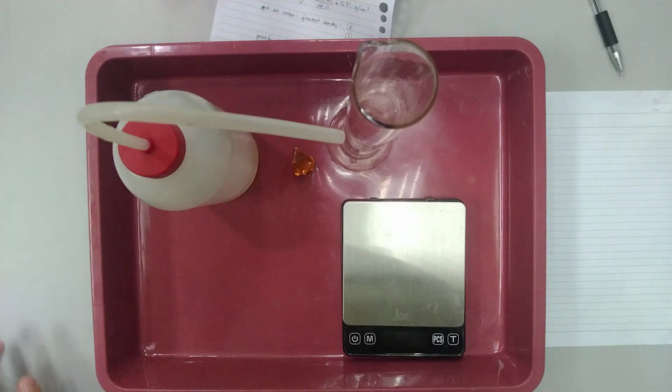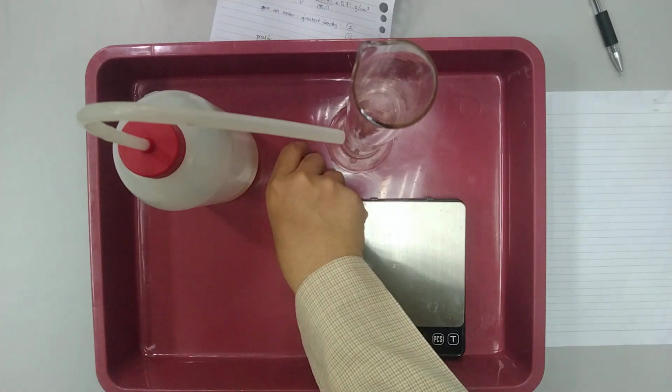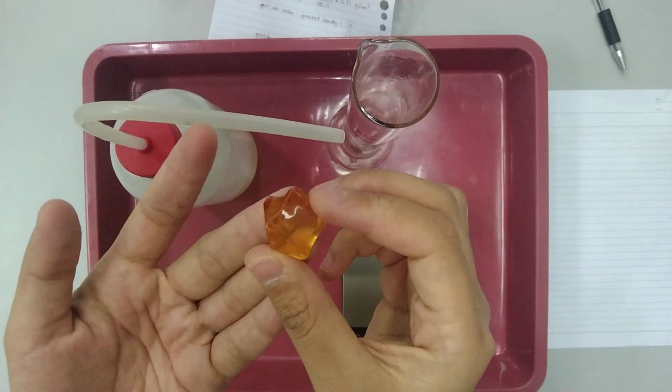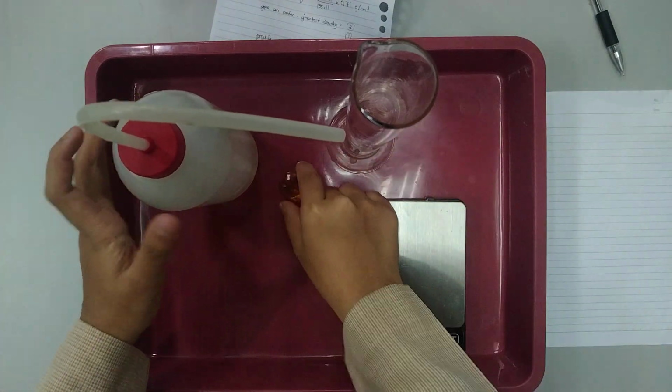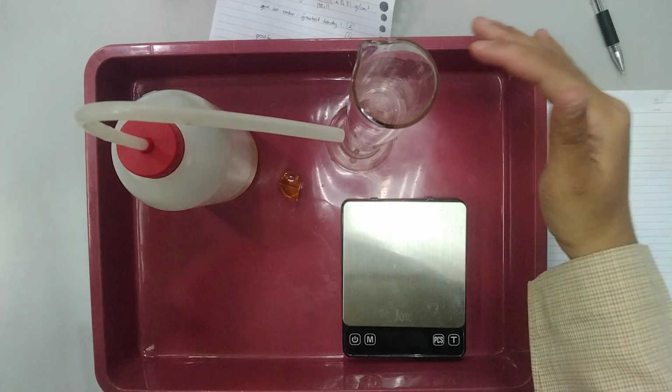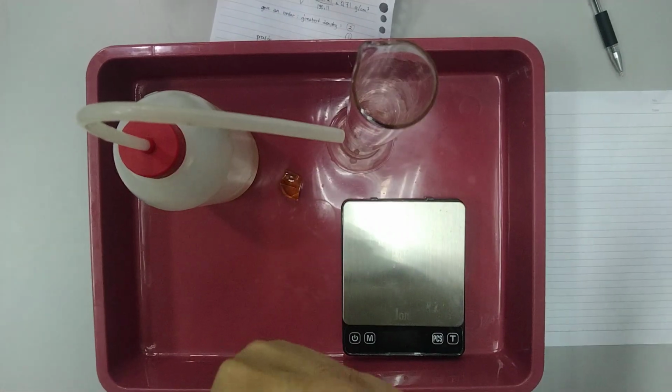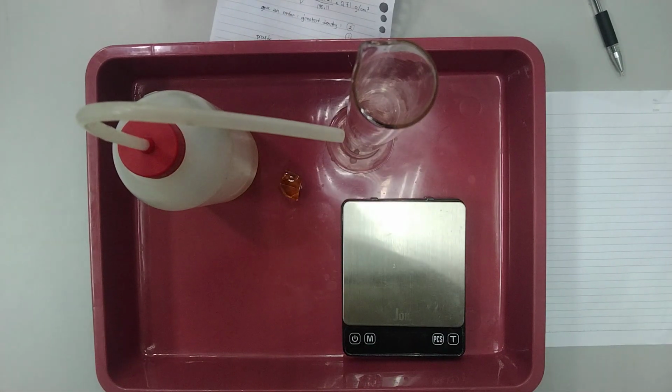Okay, now the second experiment will be an irregular shaped object. So perhaps you will have this kind of object which is irregular. If you have this kind of box, meaning you are going to have an irregular shape object experiment and how to find its density.